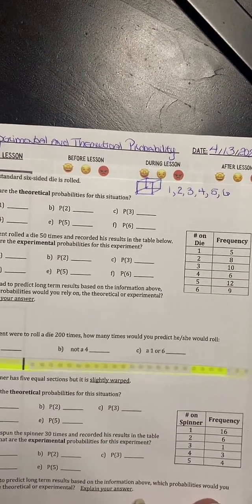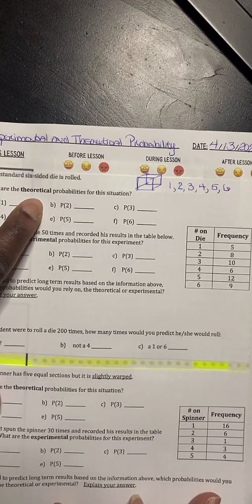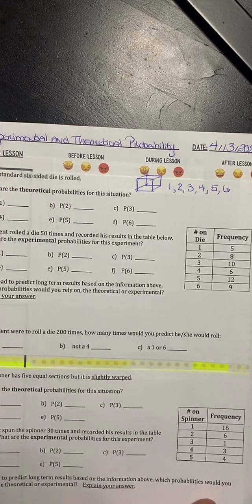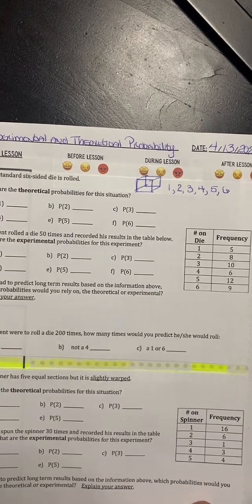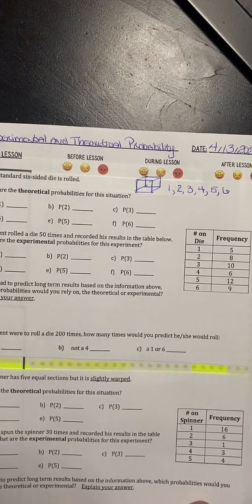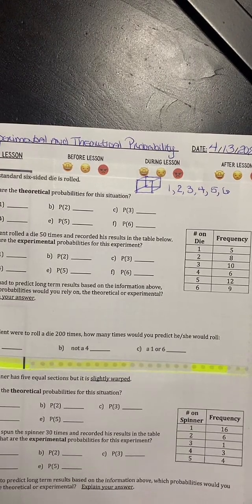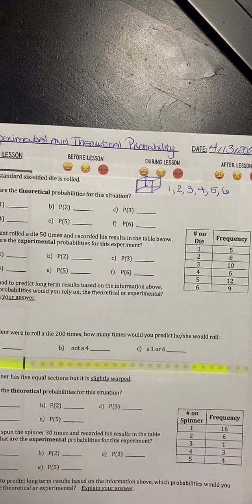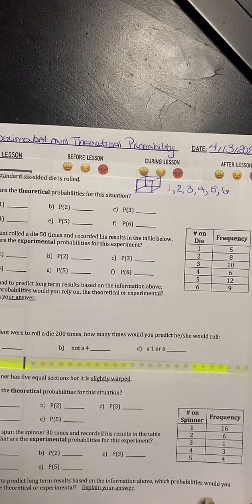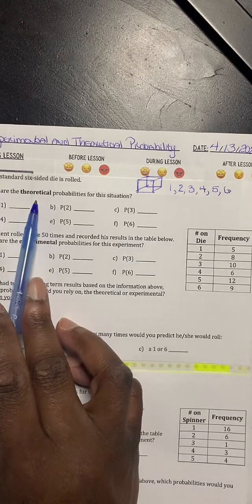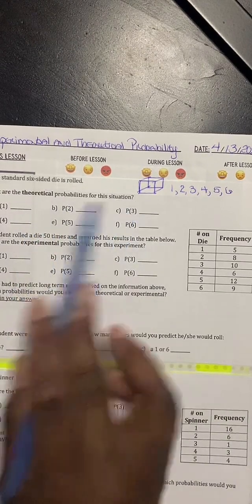All right, so theoretical probability. This is something that we know. Let's do this. I generally don't gamble, but I know some of the things because of the math concepts. So what is the theoretical probability?